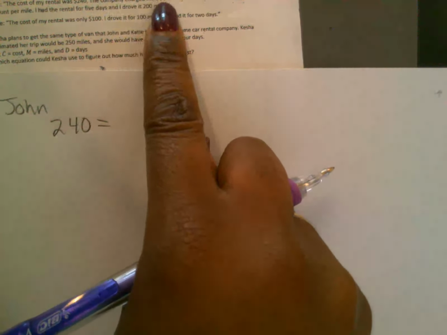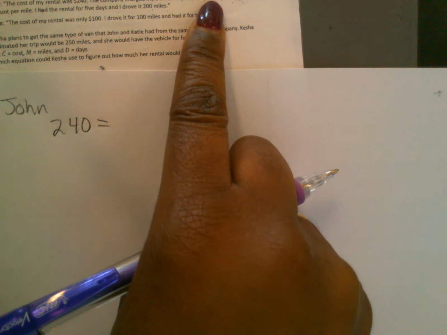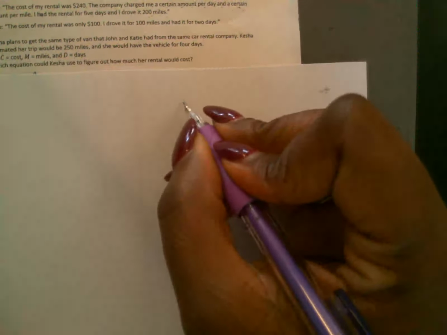So let's look at John. What did John say? John said that the total was $240. He said the company charged him a certain amount per day. It doesn't say how much per day, so let's put this out to the side.